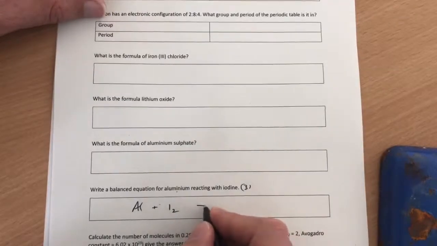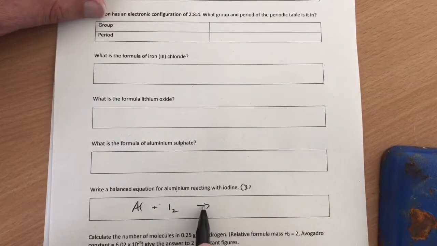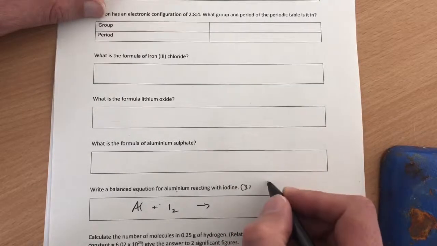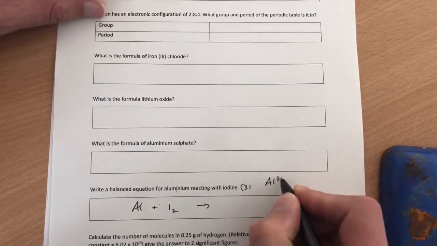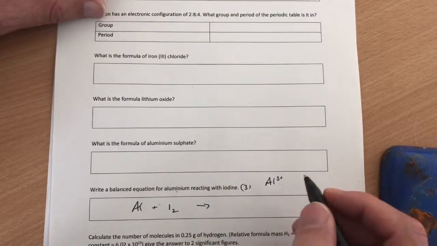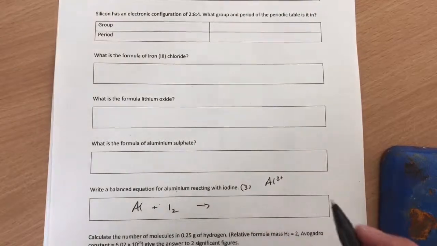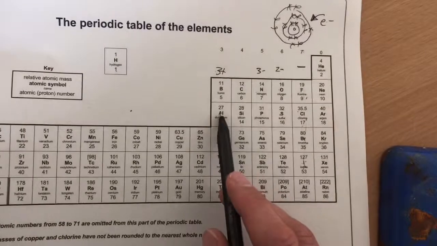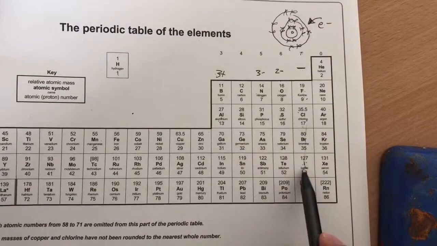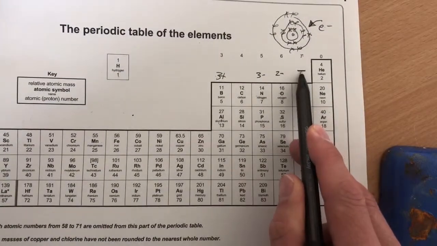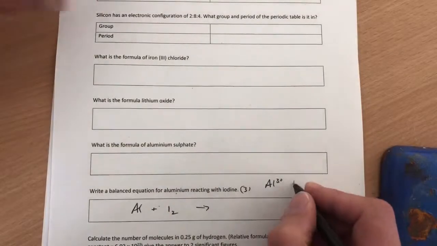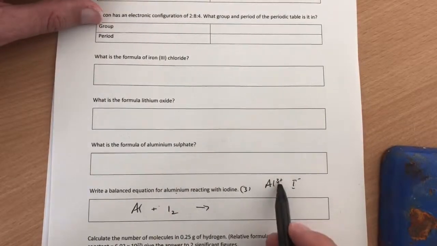Okay, we now have an arrow because a reaction has occurred and it's going to make aluminium iodide. Aluminium reacting with iodine. The ending is "ide" because it's aluminium and iodine only. So the formula of that, we need to know the charges on the ions, just as we did for all the previous ones a moment ago. So it's going to be Al3+ because aluminium is in group 3 of the periodic table. Iodine, group 7 of the periodic table, single negative charge. So I-.